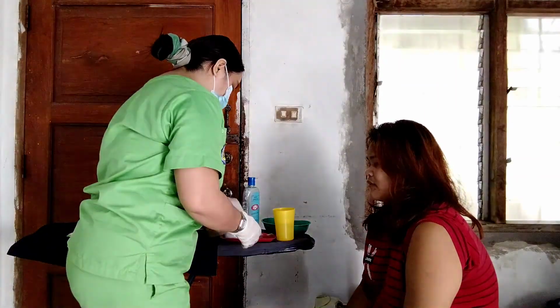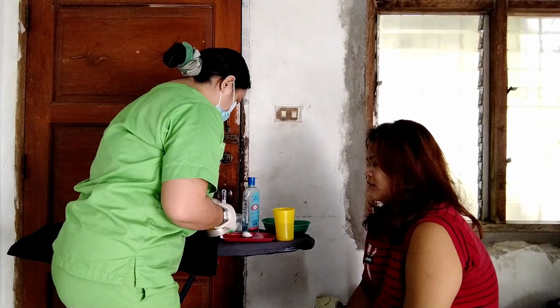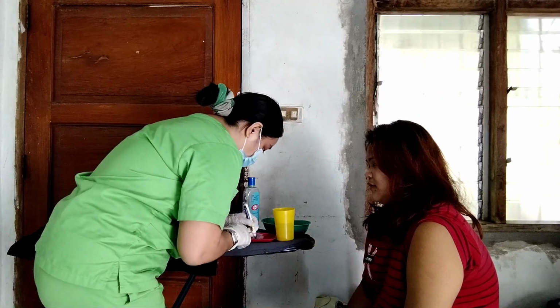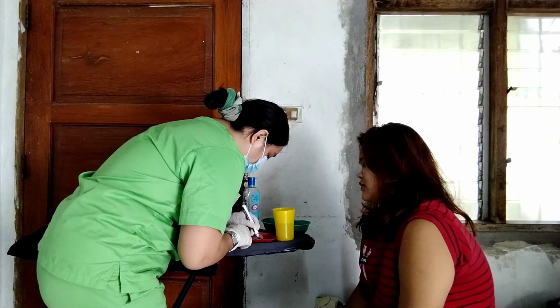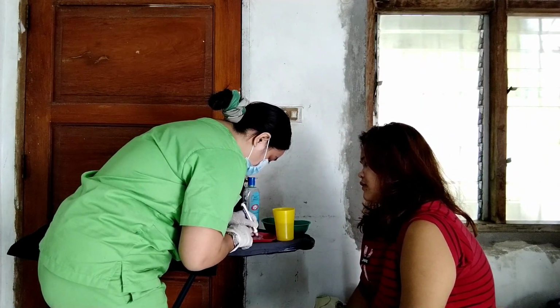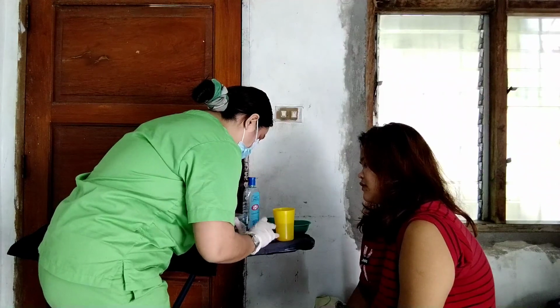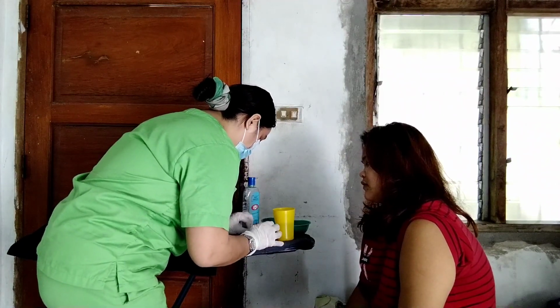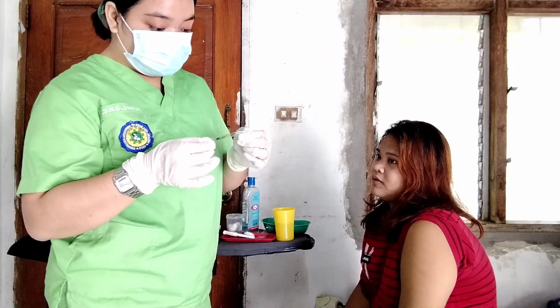Write your initials and the date and time of the administration on the label side of the patch. And then apply the patch to the patient's skin.